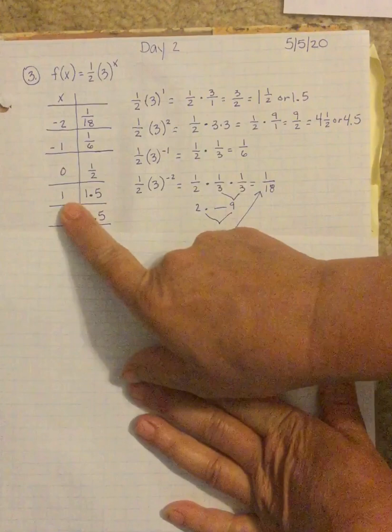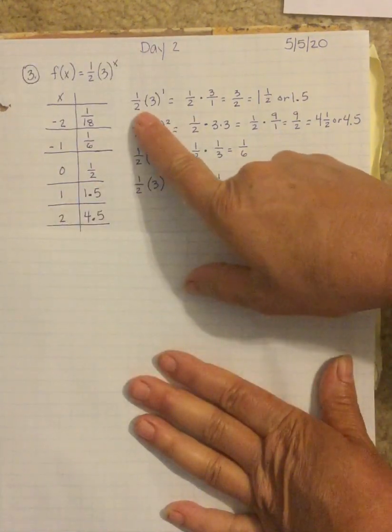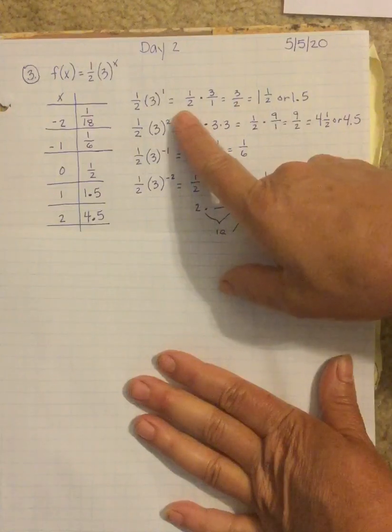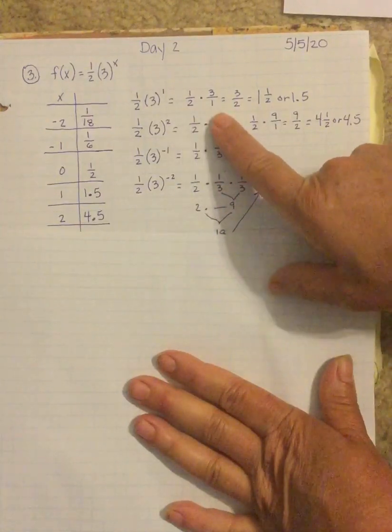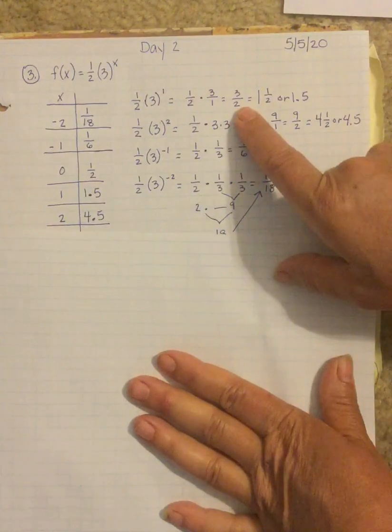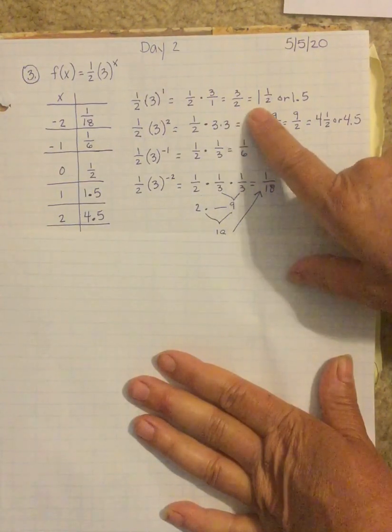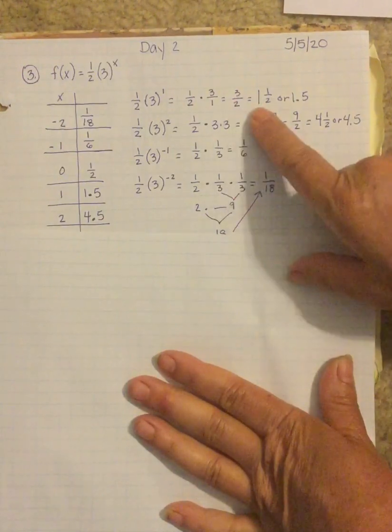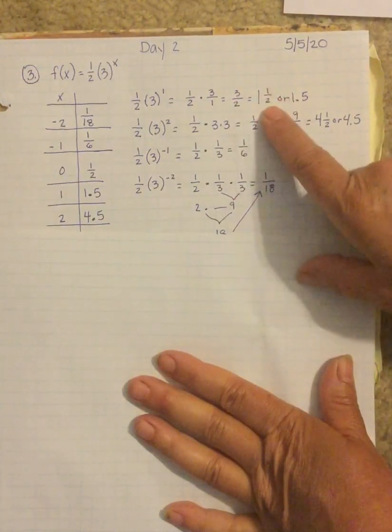Then for 1, I just plug this in. So I have 1/2 times 3 to the first. I like to do it this way because it makes it easy for my brain. I multiply across, and then I have 3 over 2, which is 1.5, because 2 goes into 3 one time with 1 left over, and the bottom stays the same.